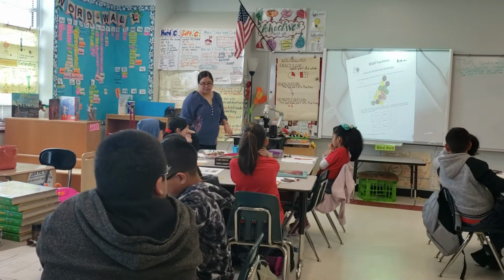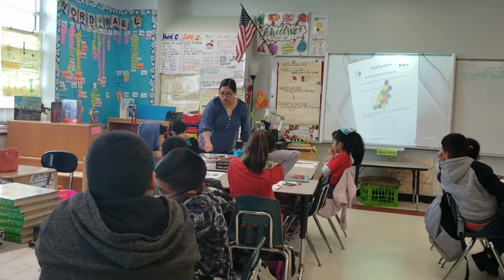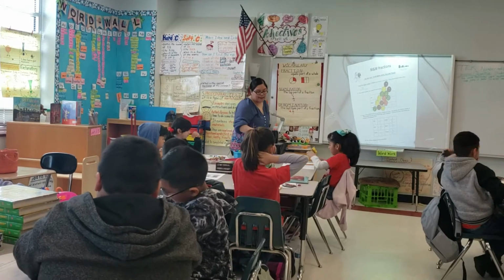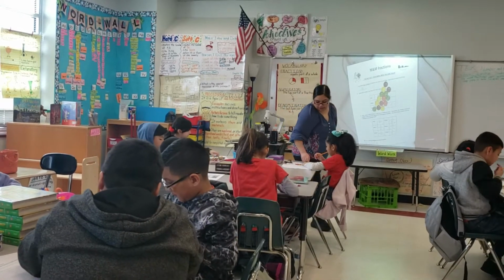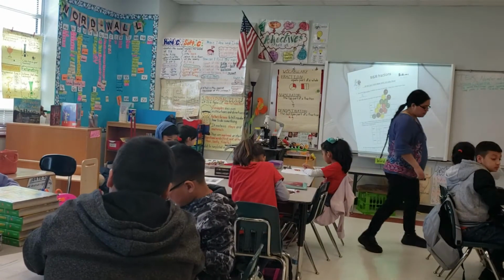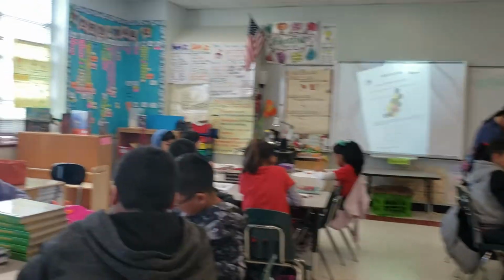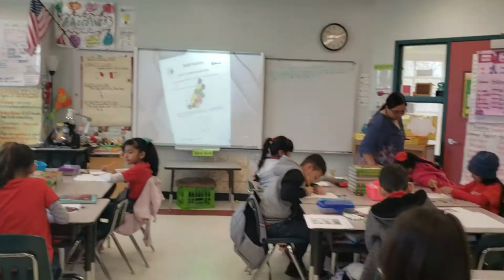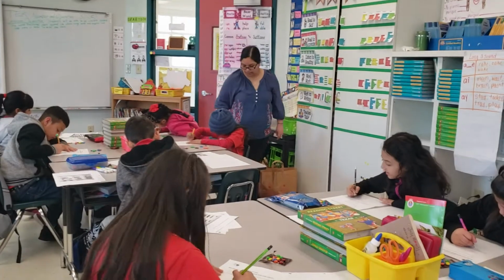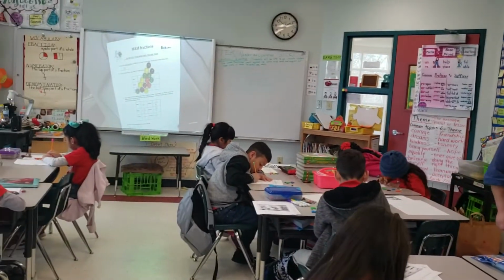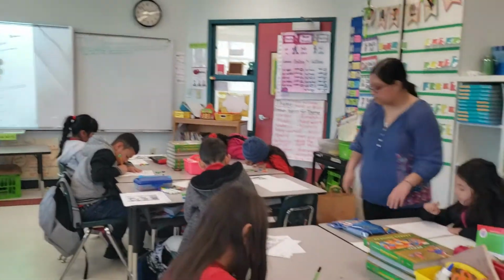So I want you to write the number that you had for number 1 at the bottom of the fraction. Go ahead and do that right now for each of your colors. Remember, it's going to go underneath the line. Okay?